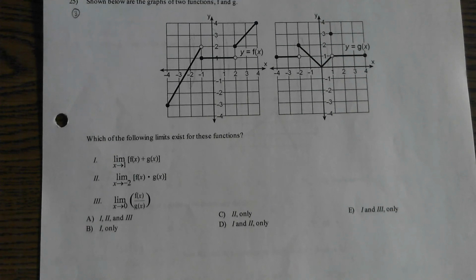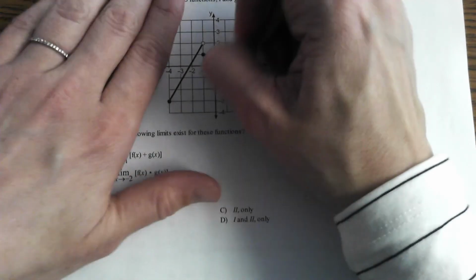So the only one that exists is option 1. So that correlates to the choice B.